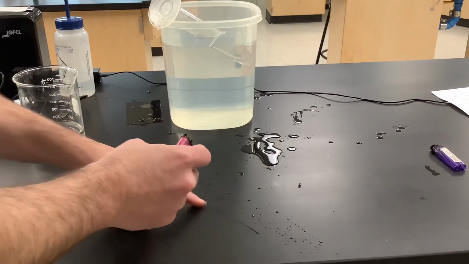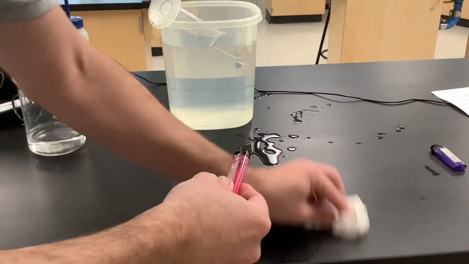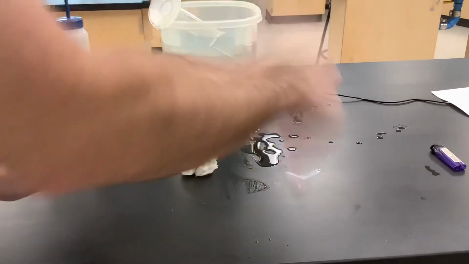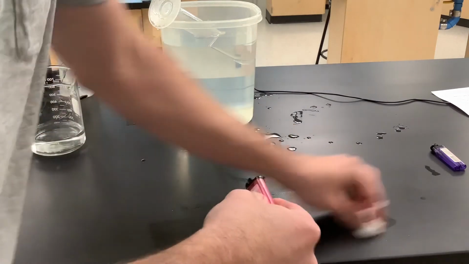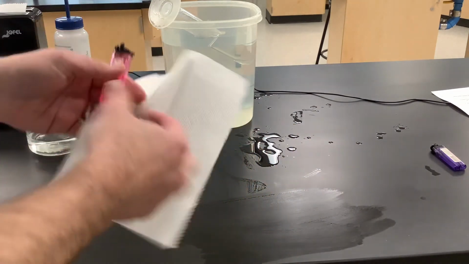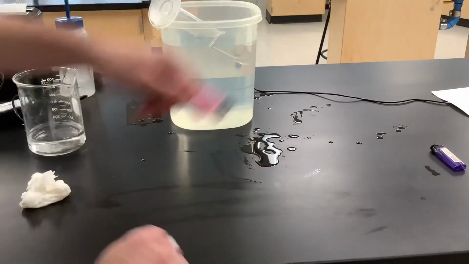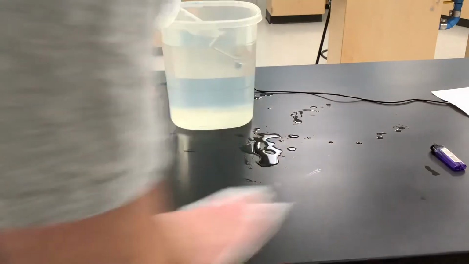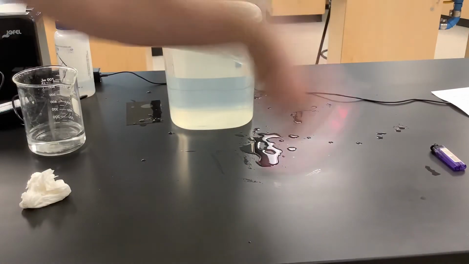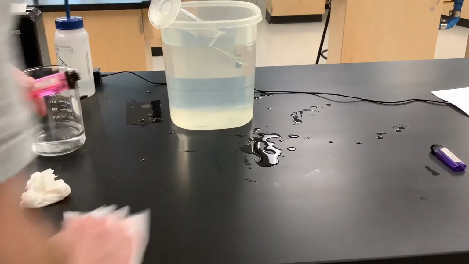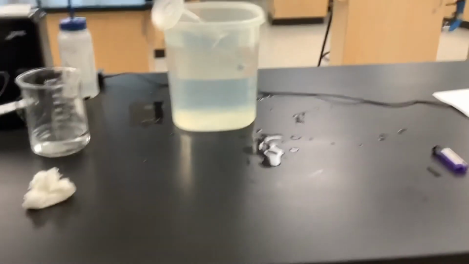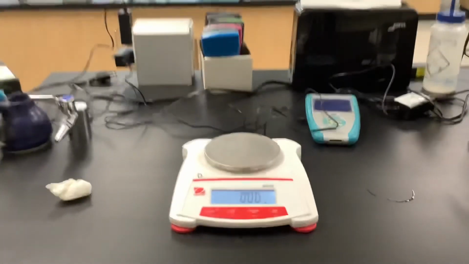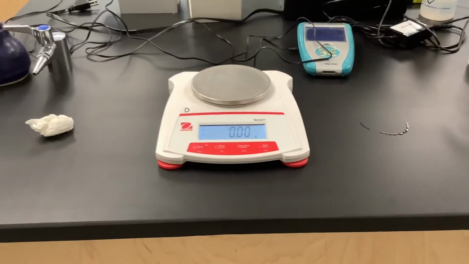So when I shake it, we can see that there's water that's trapped inside of there. So usually what I do is I'll just kind of clean up. I just keep on shaking it until I don't get any more water coming out of it. Okay, so we can go ahead. It looks like it's coming out pretty clean. Let's come on over to the scale and see what we get with the scale.